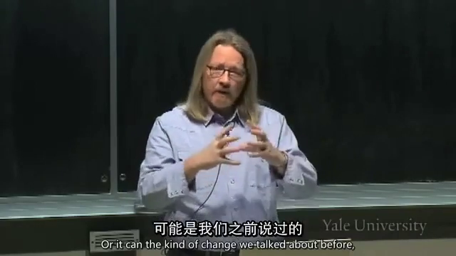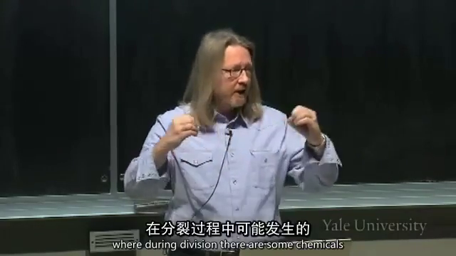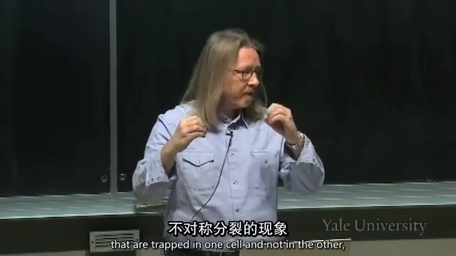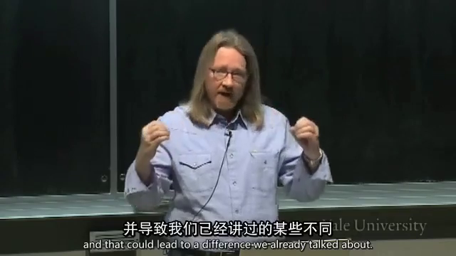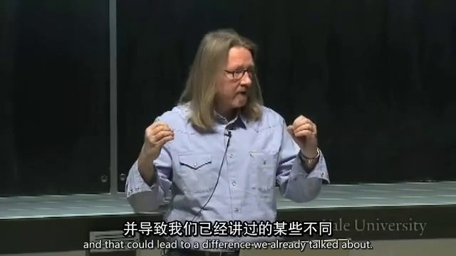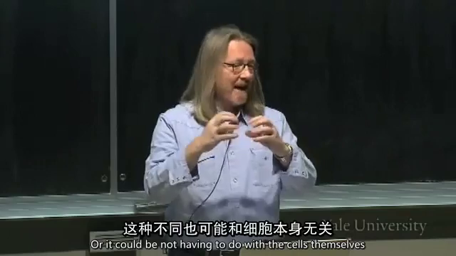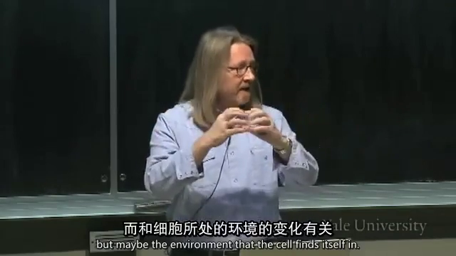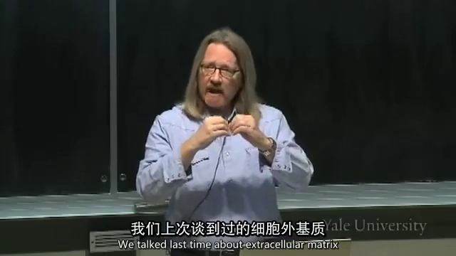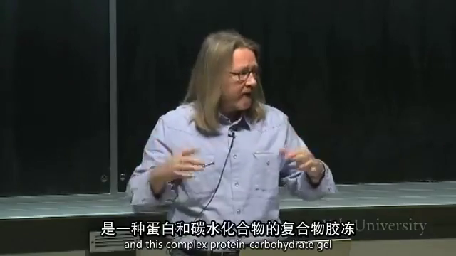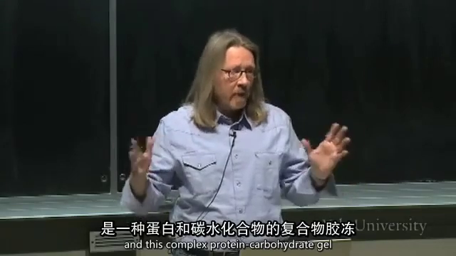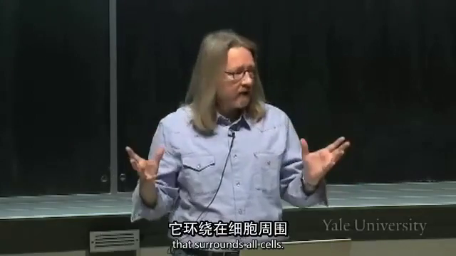Or it can be the kind of change we talked about before, where during division there are some chemicals that are trapped in one cell and not in the other, right? And that could lead to a difference we already talked about. Or it could be not having to do with the cells themselves, but maybe the environment that the cell finds itself in. We talked last time about extracellular matrix and this complex protein carbohydrate gel that surrounds all cells.